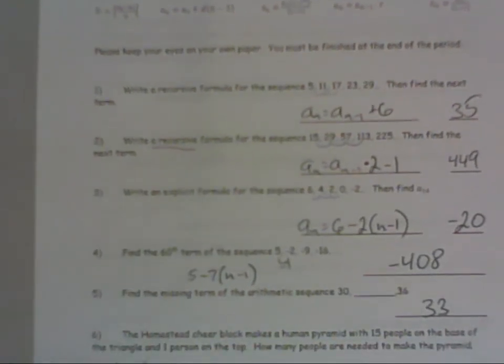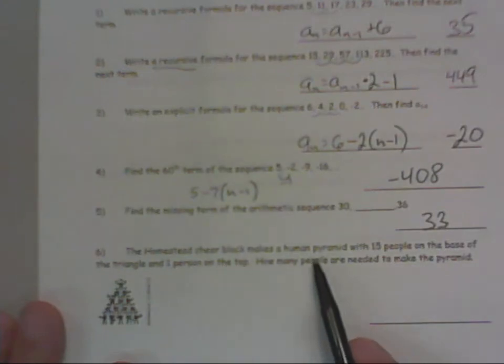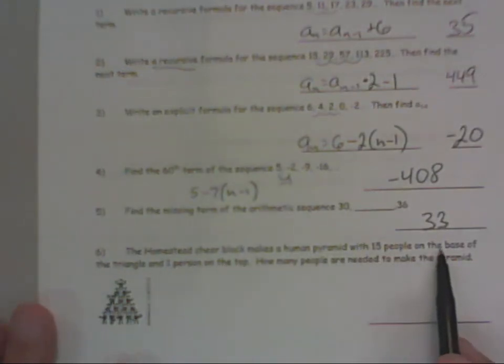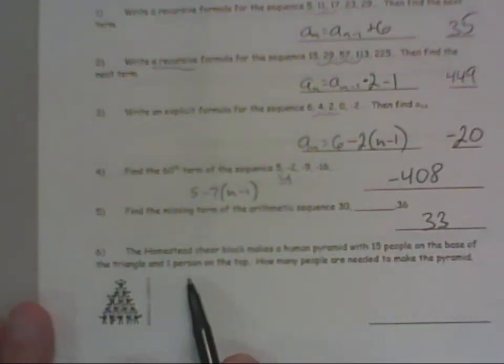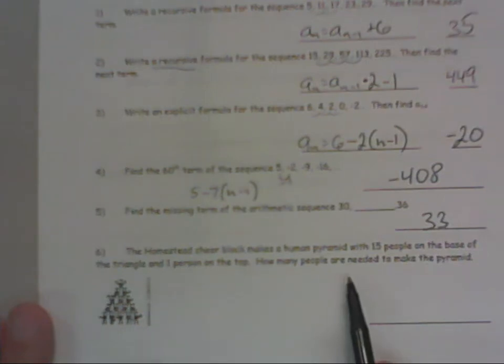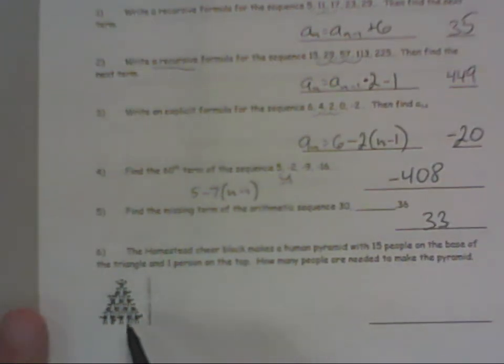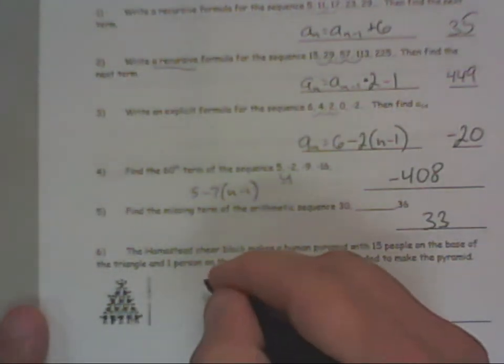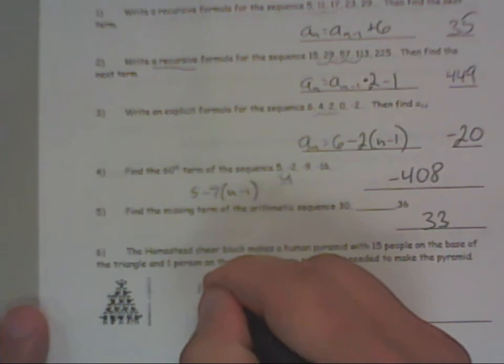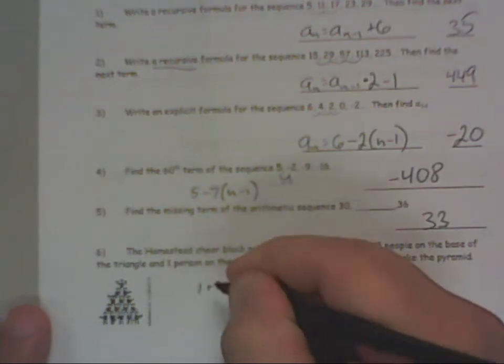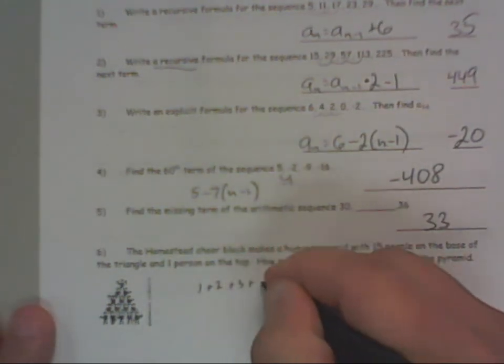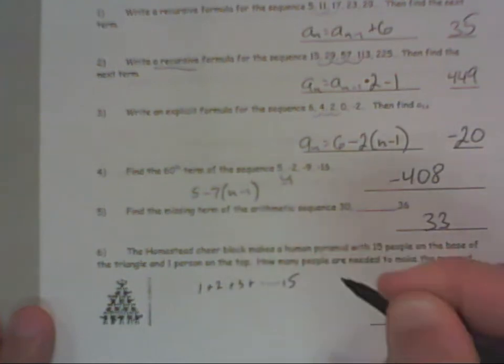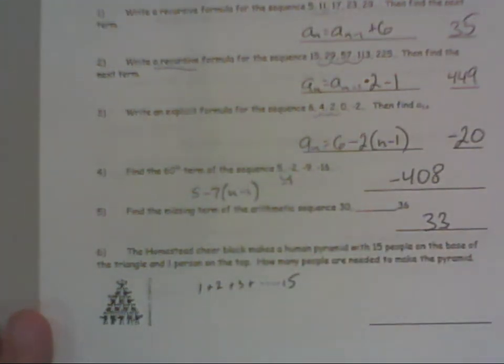Number 6, it says the Homestead cheer block makes a human pyramid with 15 people on the base of the triangle and 1 person on the top. How many people are needed to make the pyramid? So we have 15 people on the base row and then 14 people, 13 people. So basically, the top row would be 1 person, 2 people in the second row, 3 people on the third row, all the way up to the 15th row, which is 15.